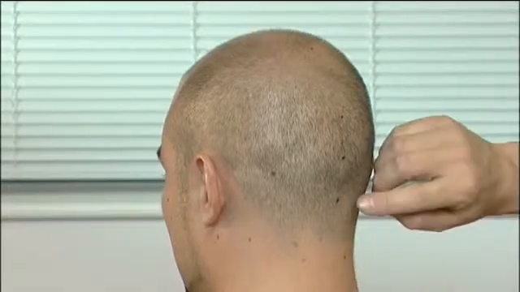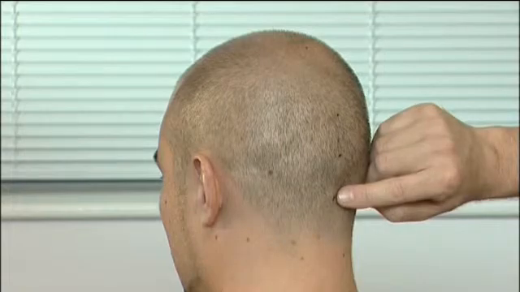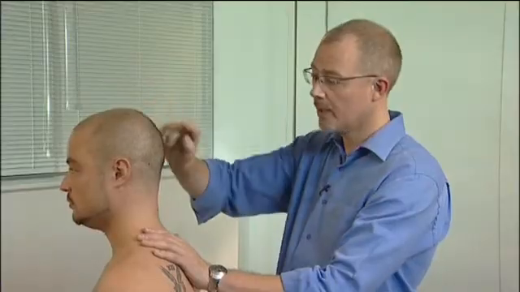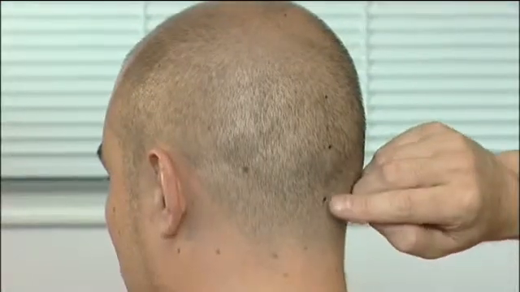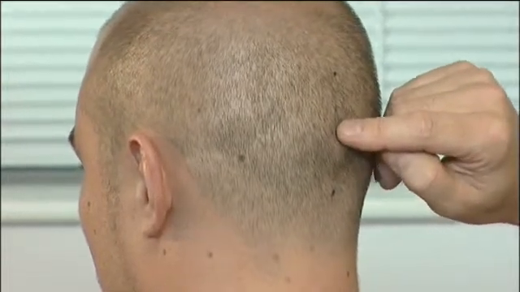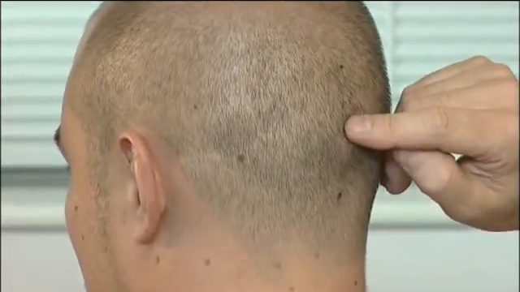Du17 is on the posterior midline. It's 1/4 of the distance between Du16 and Du20. Du17 is 1.5 cun superior to Du16, but more importantly, it's in a nice depression at the superior border of the external occipital protuberance.